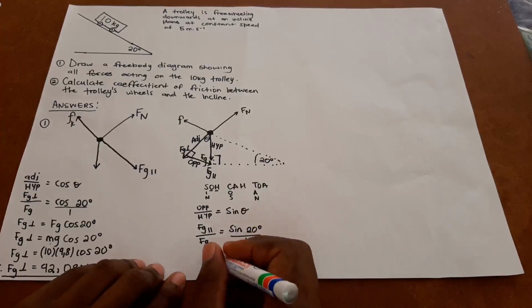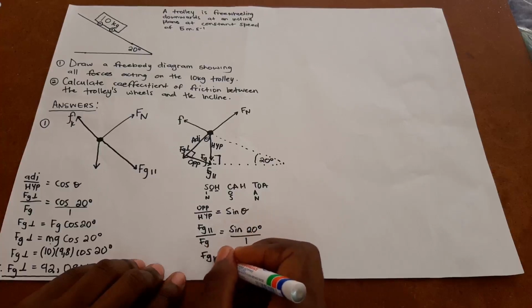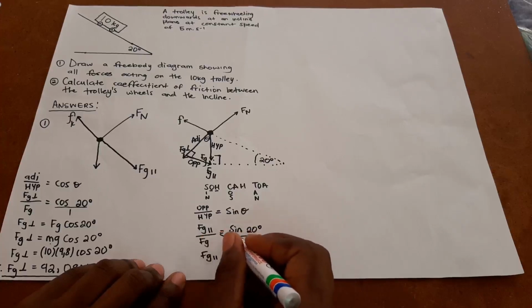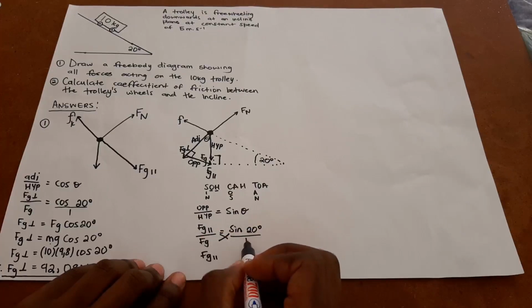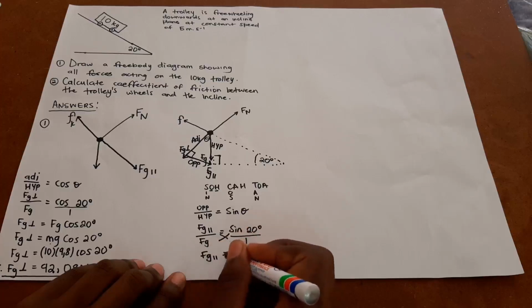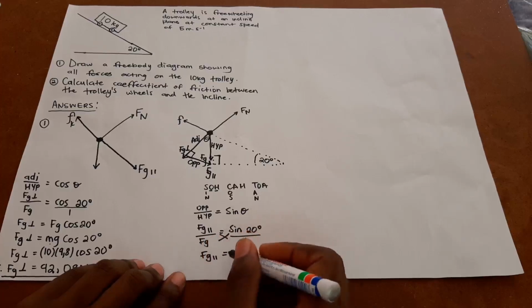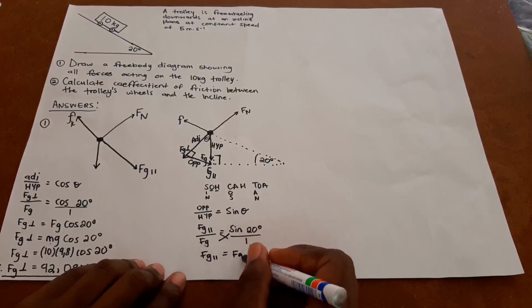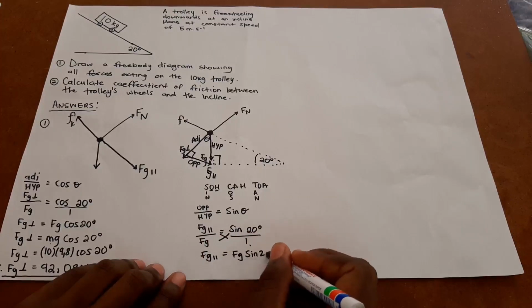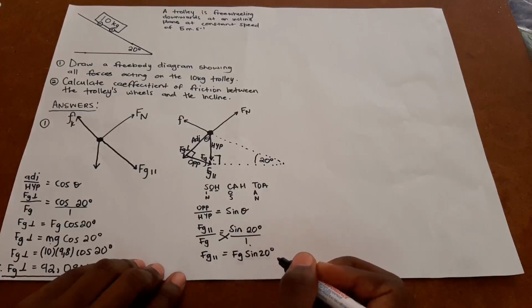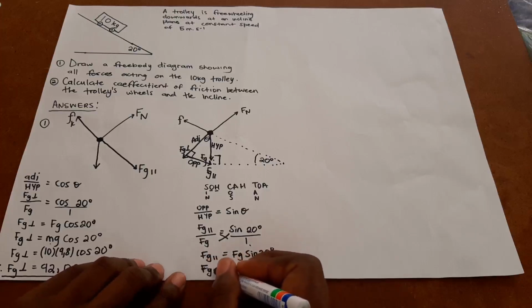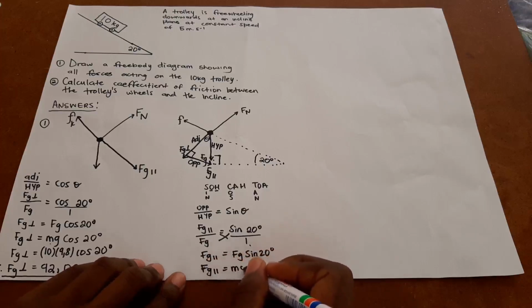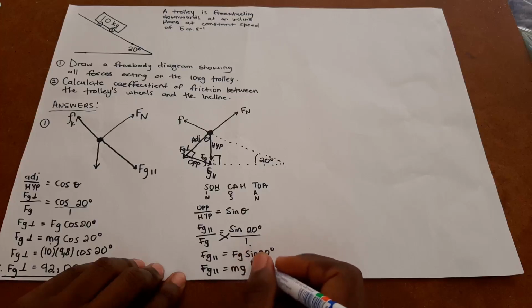Let's cross multiply. FG parallel multiplied by 1, FG parallel is equal to FG multiplied by sine 20 degrees. You know that gravitational force is called mg, so FG parallel is equal to mg sine 20 degrees.